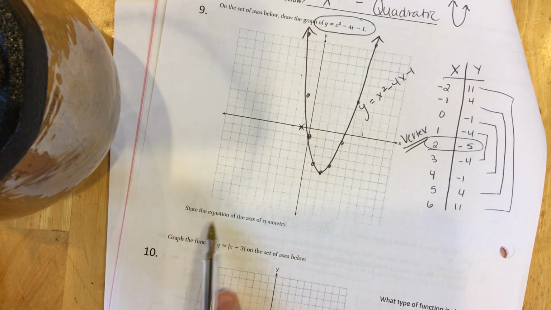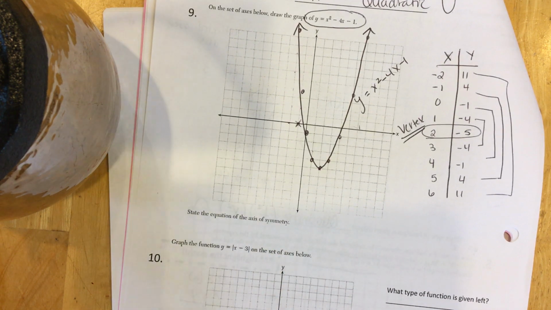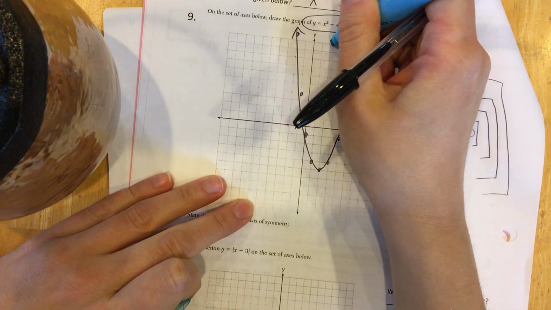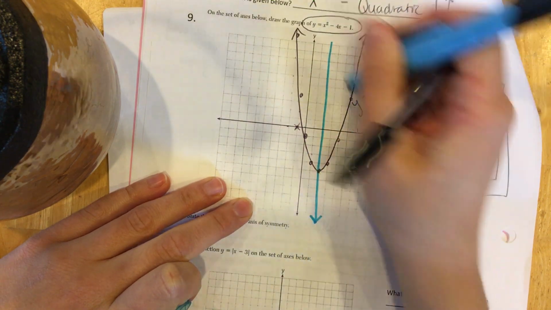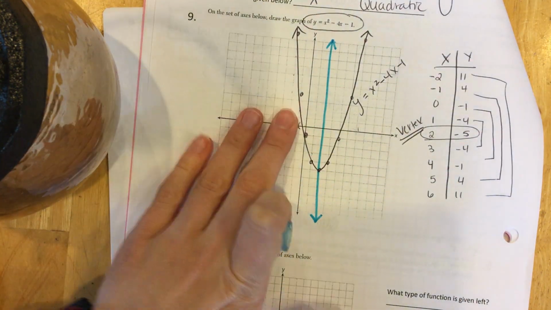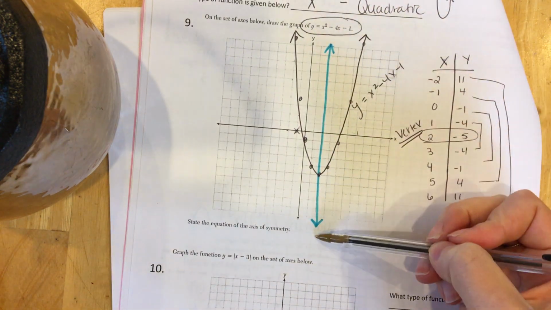Okay, and then it says state the equation for the axis of symmetry. So you can do this algebraically, or you can do this by looking at this graph. The axis of symmetry is the line that you can draw right down the middle that goes through the vertex, and it cuts your quadratic in half so that it looks the same on the left and the right, okay? When we think symmetry, we think the same on the left and the right. So you would draw that line down.